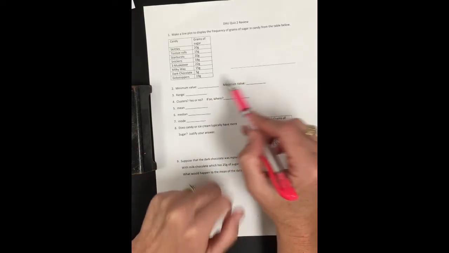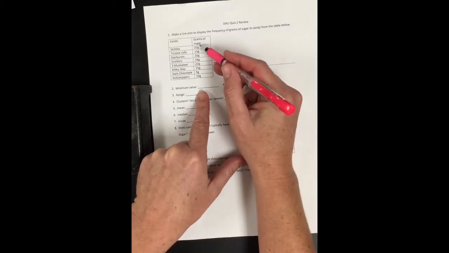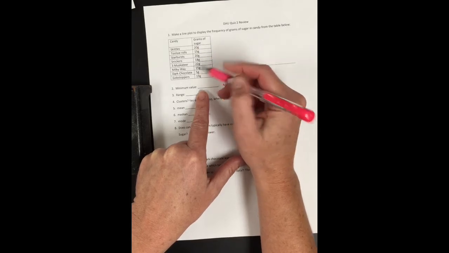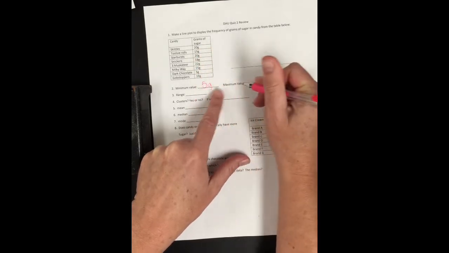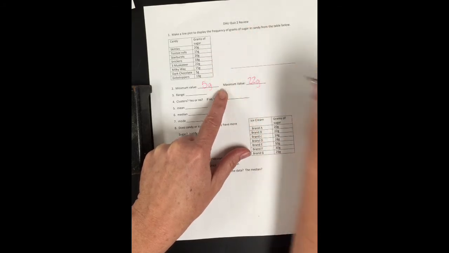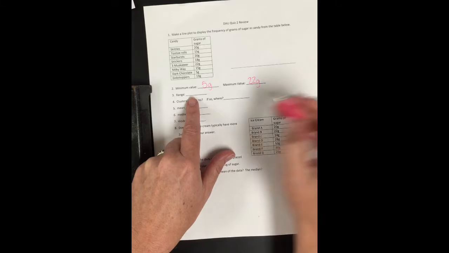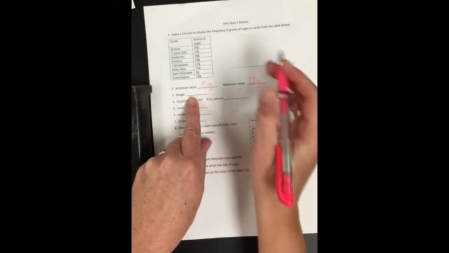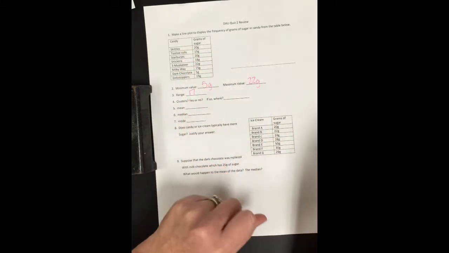Prior to starting that, I'm going to go ahead and come up with my minimum and maximum value. So my minimum value is going to be the smallest value given to me, which is going to be 5 grams. My maximum value is going to be my largest, which is going to be 22 grams. My range is my max value minus my minimum value, which is 17.